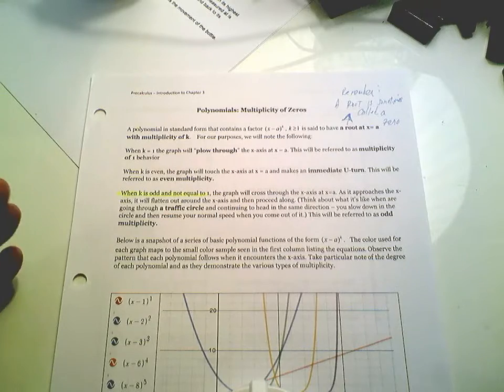You slow down as you enter the traffic circle and navigate through it, but when you come out the other side to continue in the same direction you were going, you pick up speed again. That's what I'll call traffic circle behavior with multiplicity.